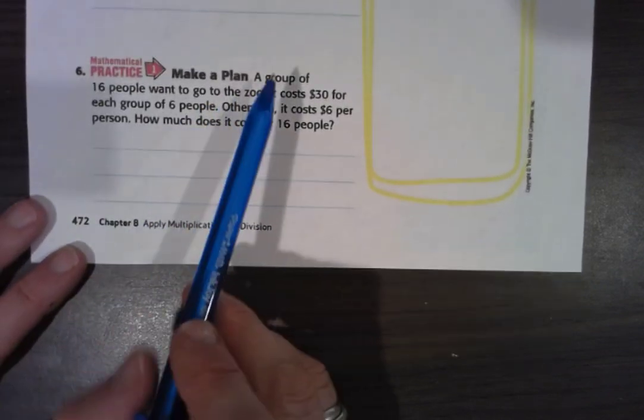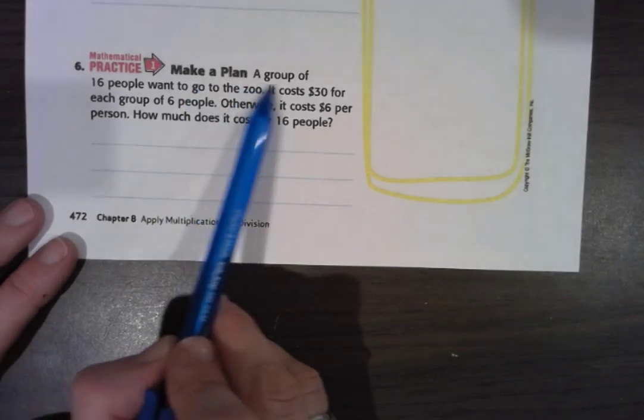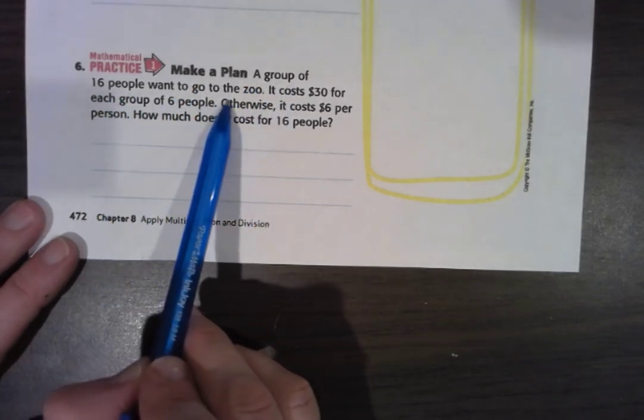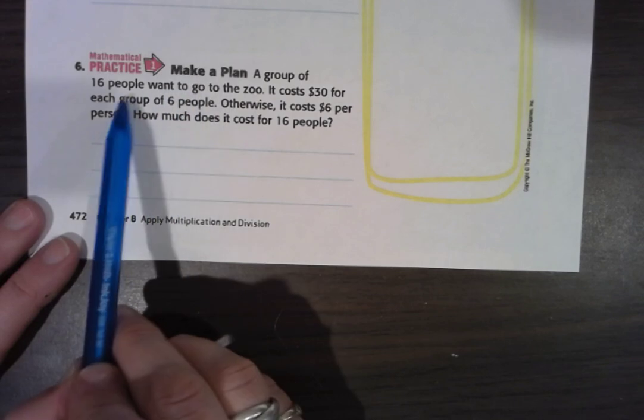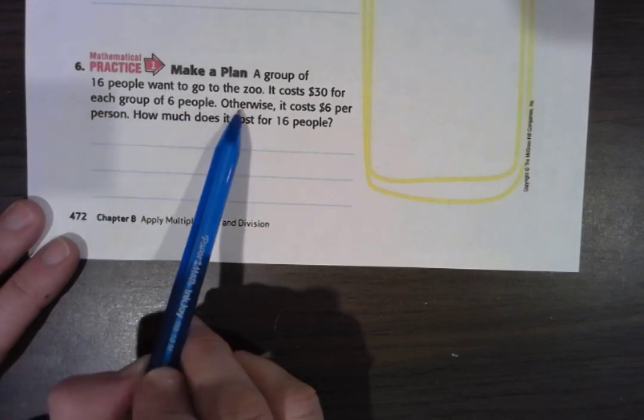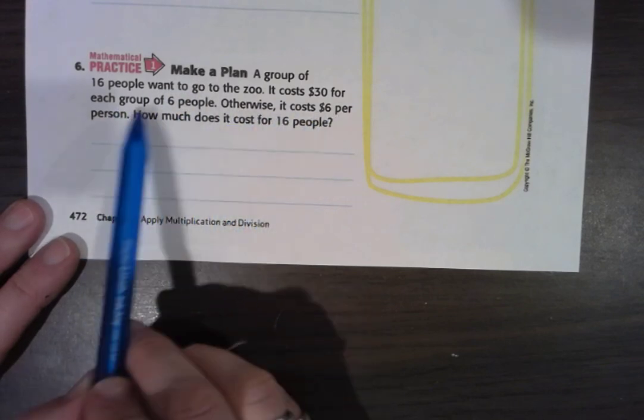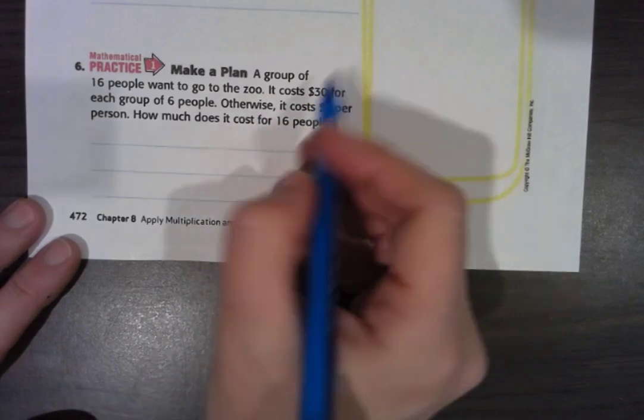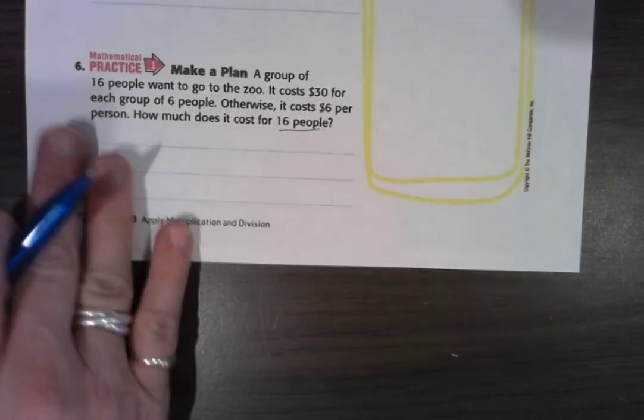Okay, and then finally, make a plan. A group of 16 people want to go to the zoo. It costs $30 for each group of 6 people. Otherwise, it costs $6 per person. How much does it cost for 16 people to go?